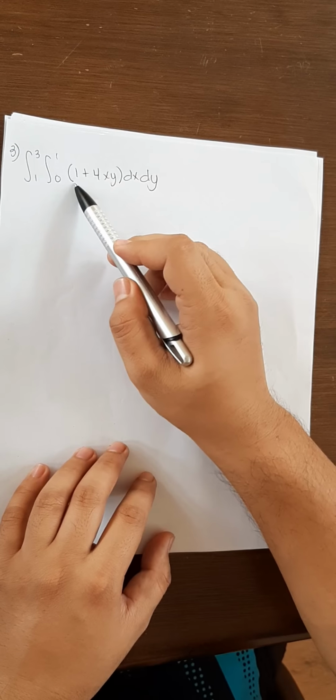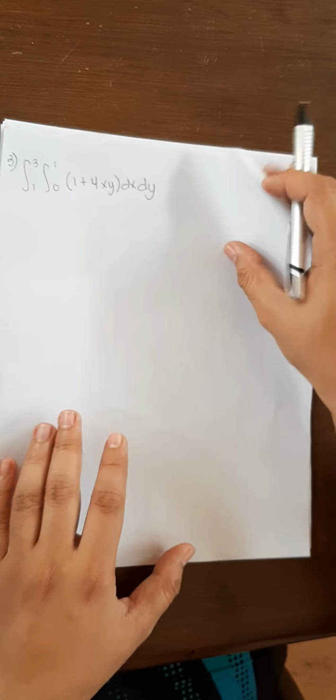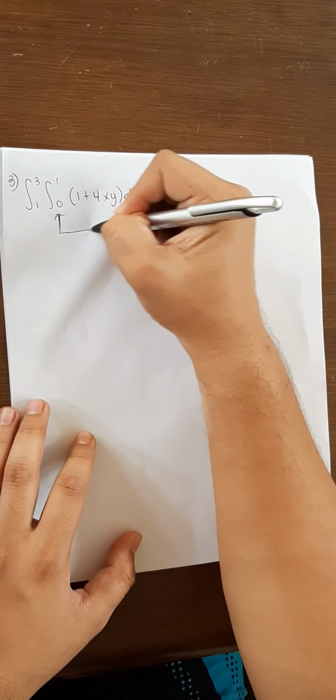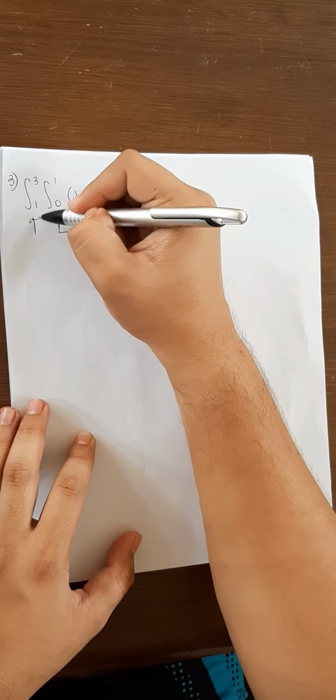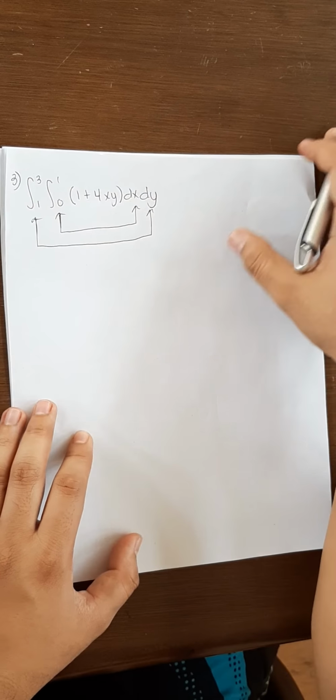Now, example number 3. This is what I told you about. If our values are not multiplied, but rather there is addition between them, we cannot choose the method of multiplying separate integrals; rather we have to integrate them together. The limits of x are 0 to 1 and the limits of y are 1 to 3.